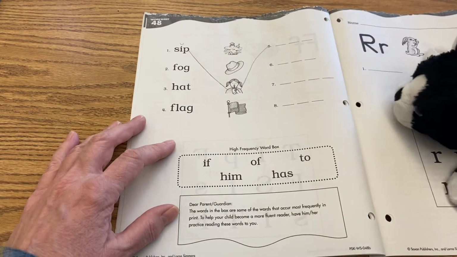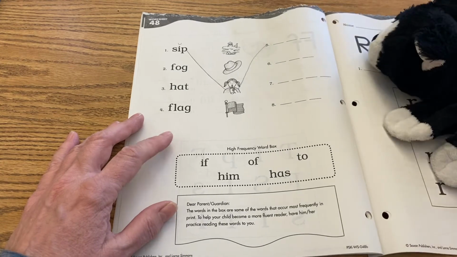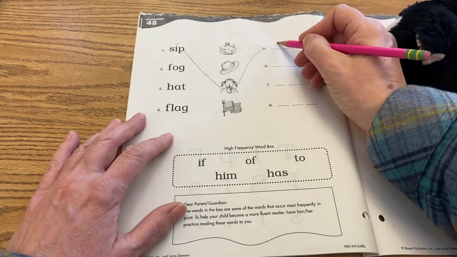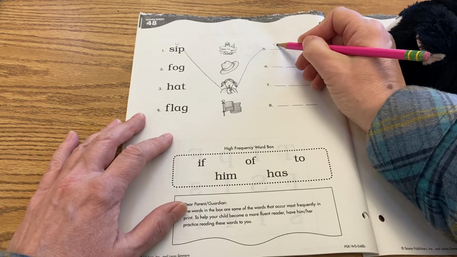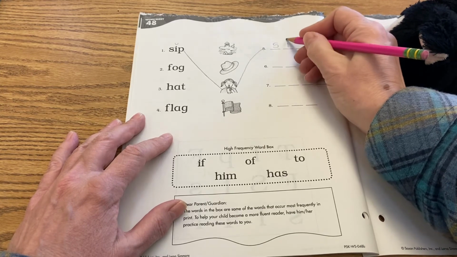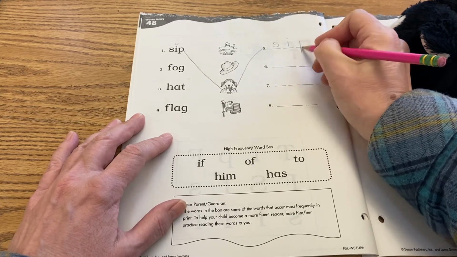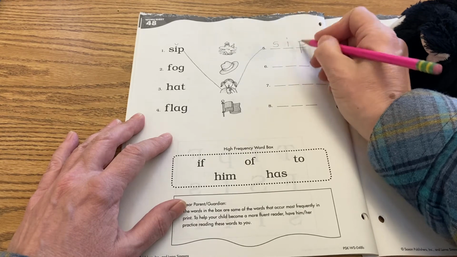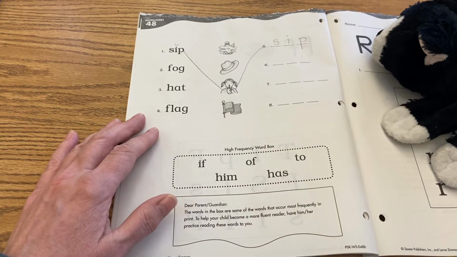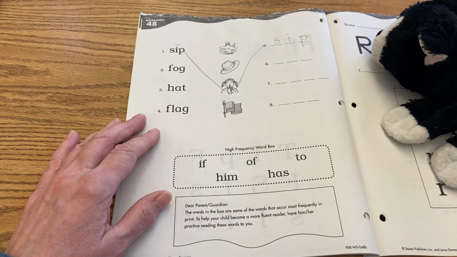We're going to go ahead and write the word sip on number 5. Okay, so use your sounds as you write. S, I. It's helpful if you say your sounds as you write. That way you start getting very familiar with writing the letters that go with those sounds, okay? There we go, we have sip done.